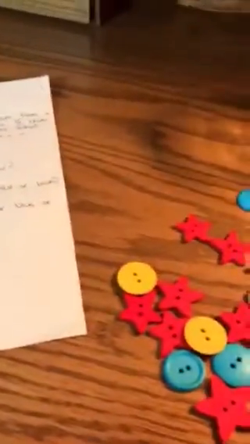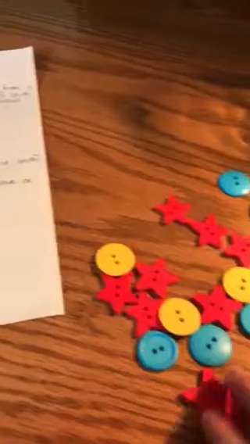So the first question is that the button is red. Okay, so they're going to count all the red buttons. So 1, 2, 3, 4, 5, 6, 7, 8. There's 8 buttons. You're going to come over here and write a fraction, which would be there's 8 red buttons, and who remembers the total of all the buttons was 17.